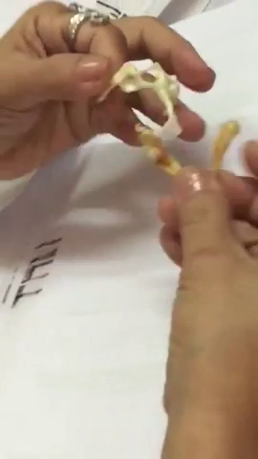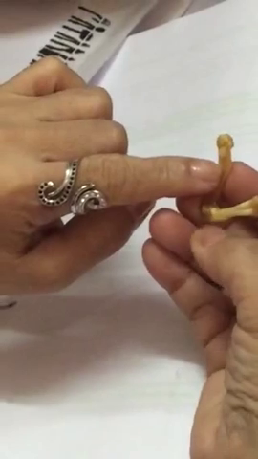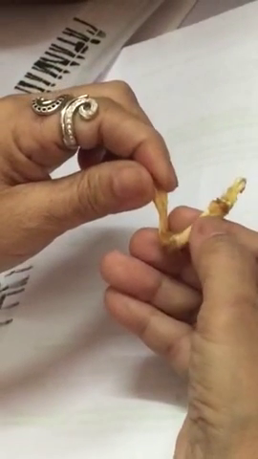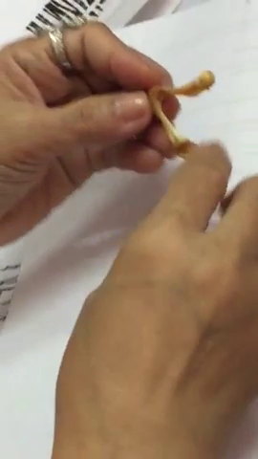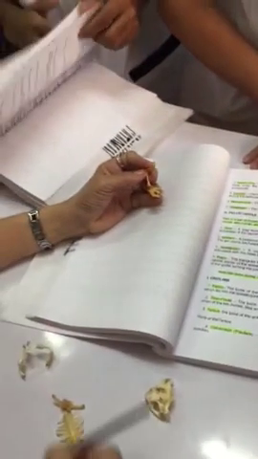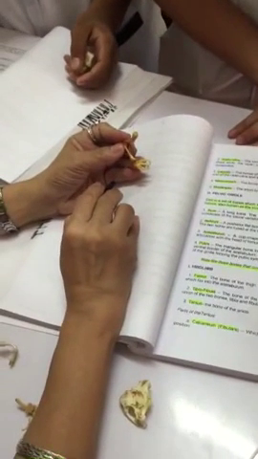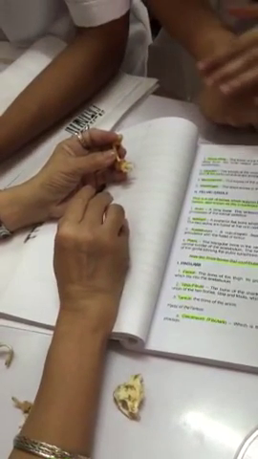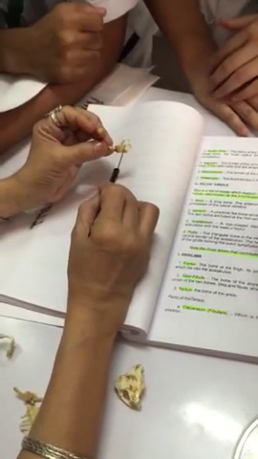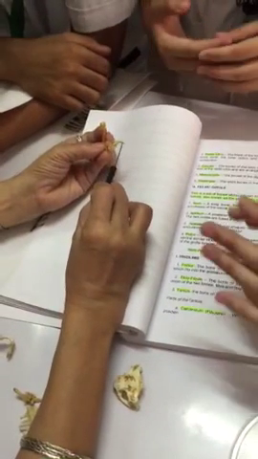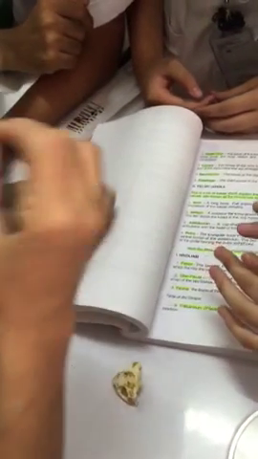Okay? So this is the humerus. Head of the humerus. Then the radio-ulna. Forelimb. What do you call the entire set of bones? Forelimb. Okay, so you have the radio-ulna, and then you have the carpals. This is our wrist. Carpals, and then you have the metacarpals. These are the phalanges.